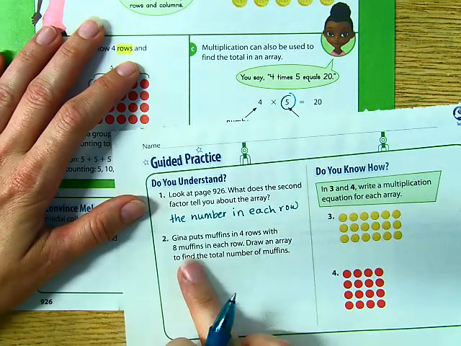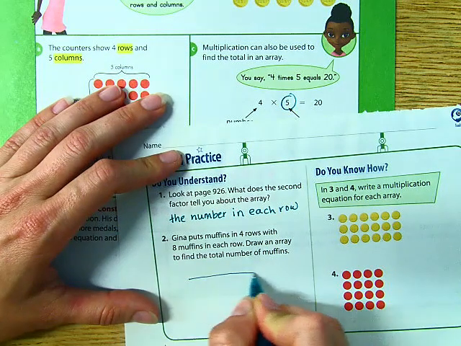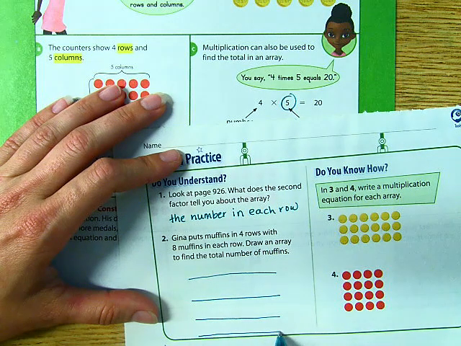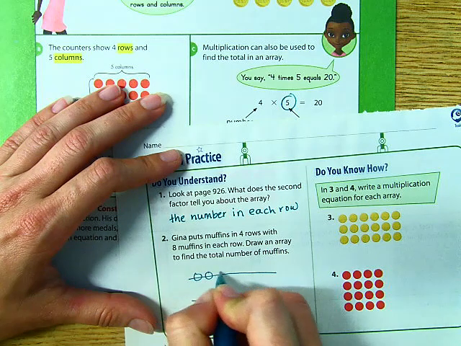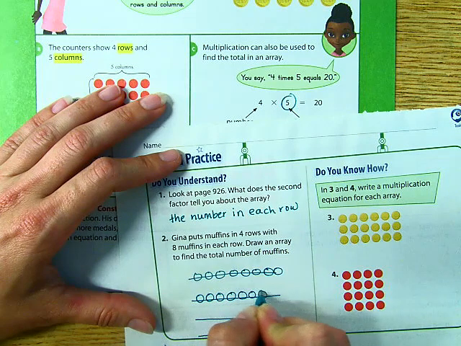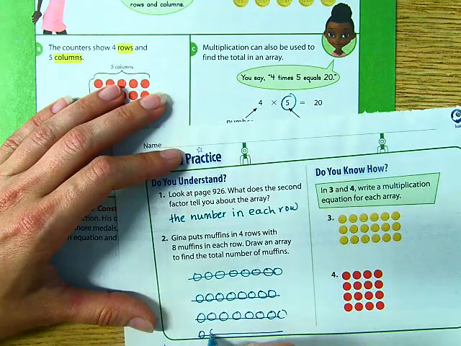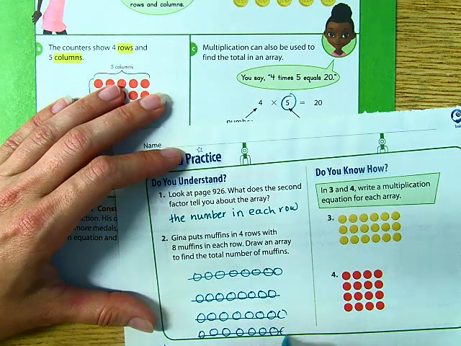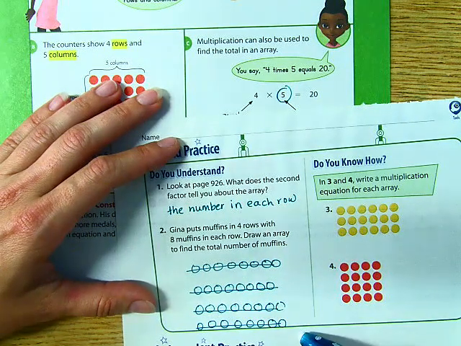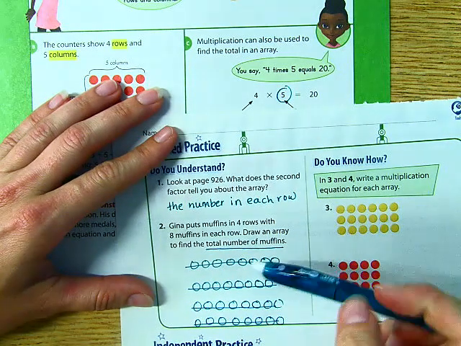Gina puts 4 rows with 8 muffins in each row. Draw an array to find the total number of muffins. So when I draw arrays, I like to do lines for my rows. 1, 2, 3, 4. I made my lines nice and long because I want to put 8 in each row. 1, 2, 3, 4, 5, 6, 7, 8. And when I'm doing my rows of 8, now I can count using my array in order to find my answer. You do need to find the total number of muffins for your answer.